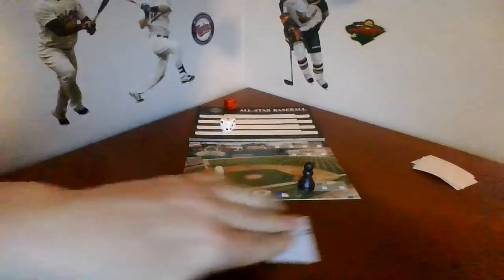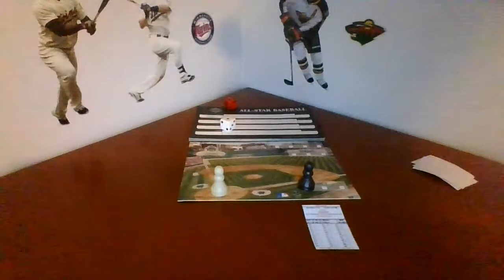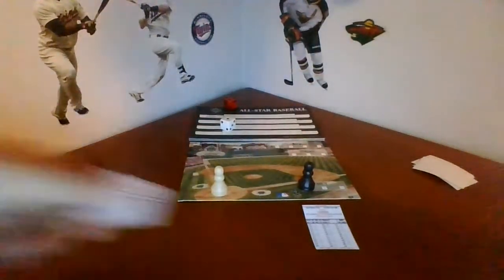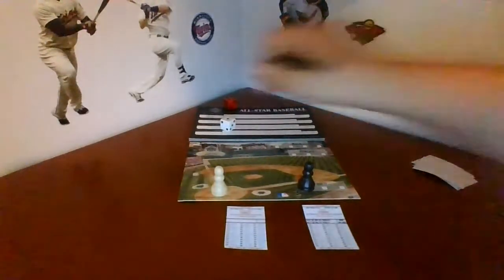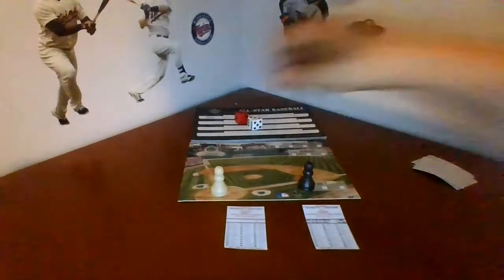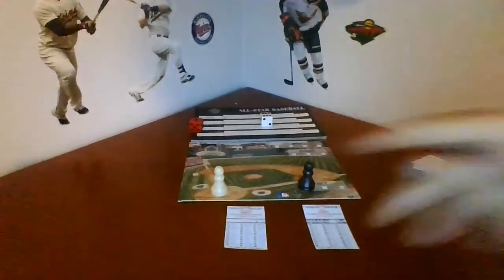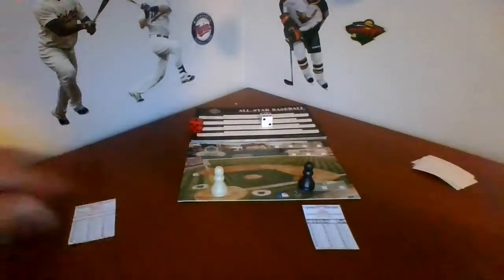Leading off for the White Sox is the first baseman, Earl Sheely. Pitch to Sheely. 33 is a hit column roll for Sheely, and a 16 is a base hit. They would have liked a little more out of the second column roll, but they'll take it.